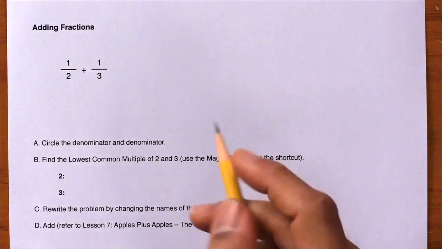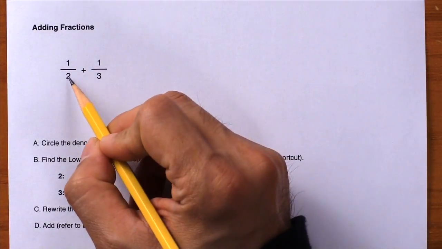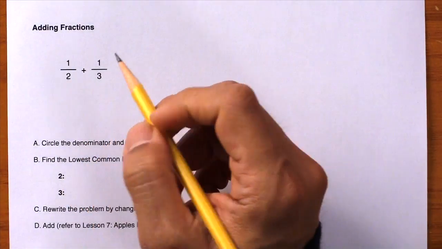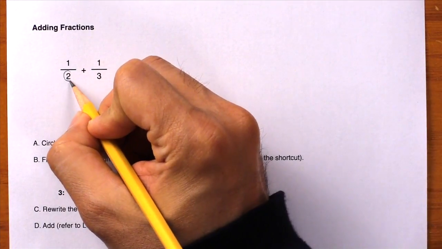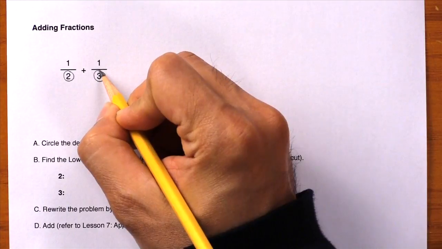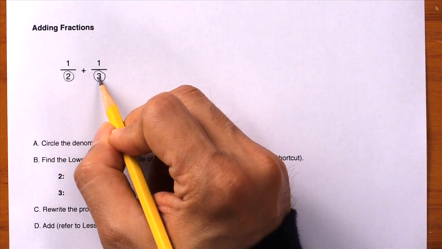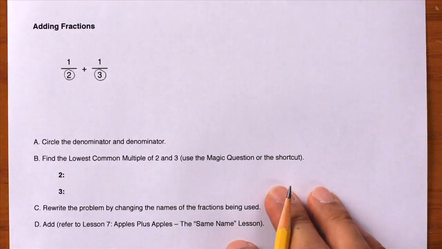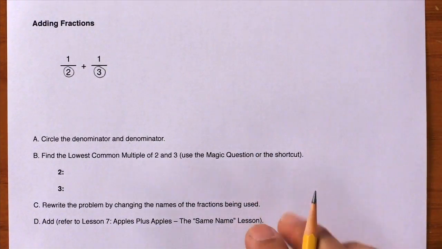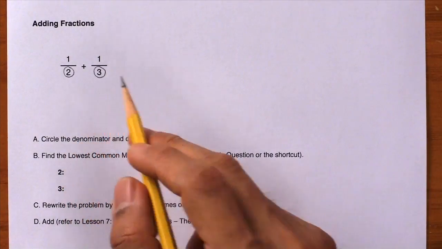Letter A, circle the denominator and denominator. So in 1/2 and 1/3, here's one denominator, and here is the other denominator. The 2 and the 3 represent halves and thirds. Letter B, find the lowest common multiple of 2 and 3, which are right here.